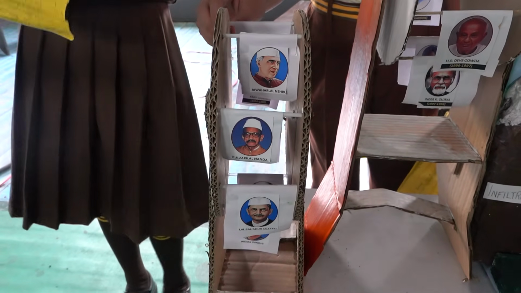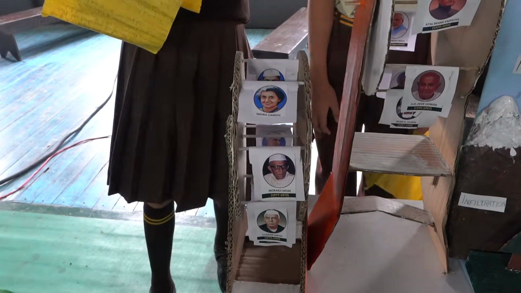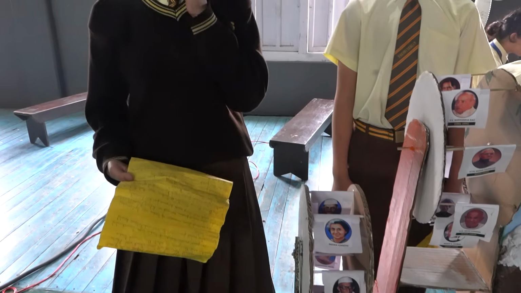The fourth Prime Minister of India was Indira Gandhi, who served from 1966 to 1977 and again from 1980 to 1984 as the first woman Prime Minister. The fifth Prime Minister of India was Morarji Desai, who ruled from 1977 to 1979 and was the first non-Congress Prime Minister.